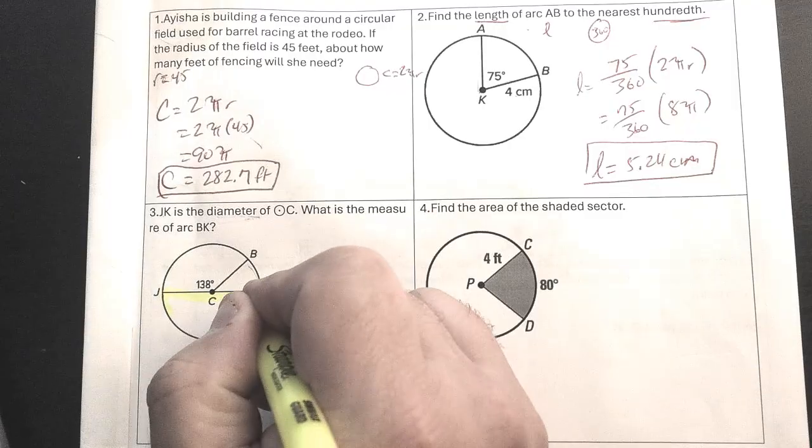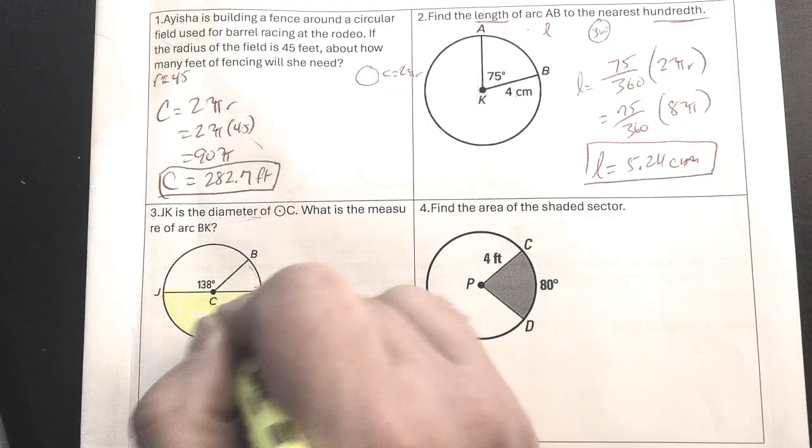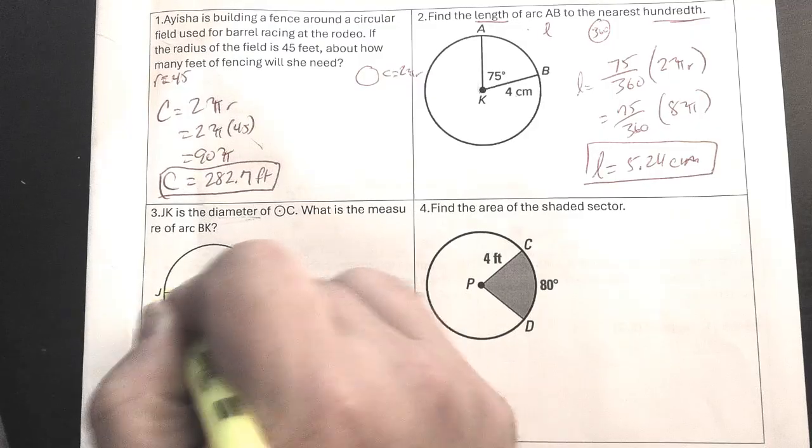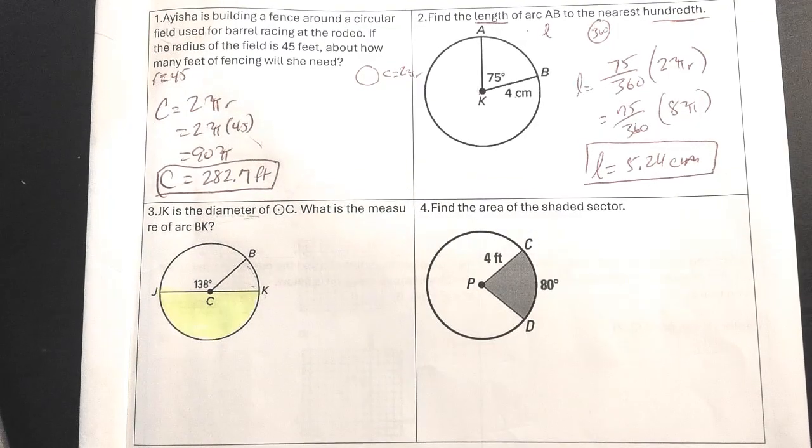Probably went over the line a little. I apologize. Not great at coloring inside the lines, not as a kid, and not really good at it now.